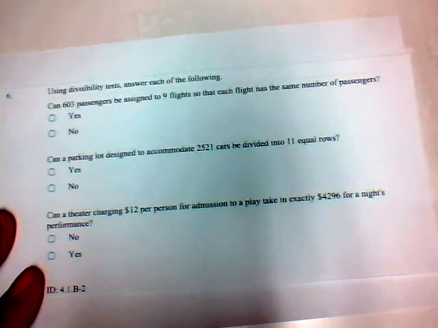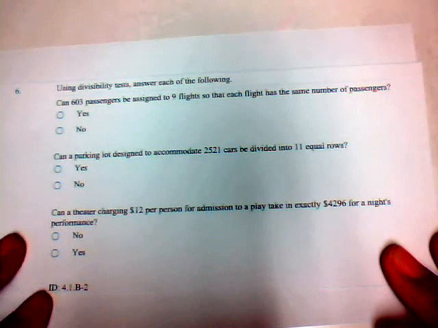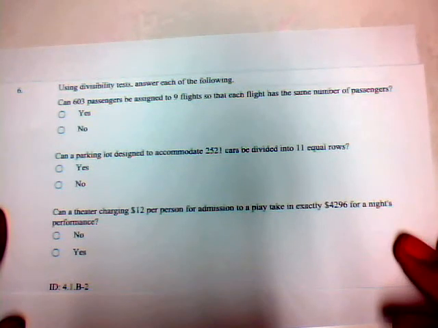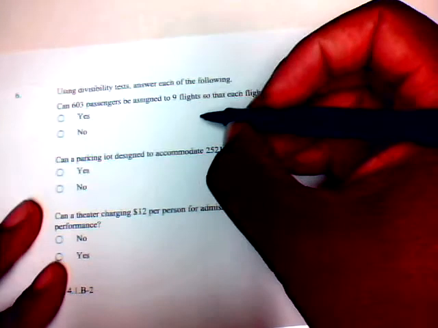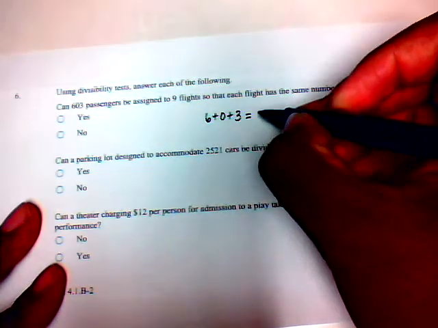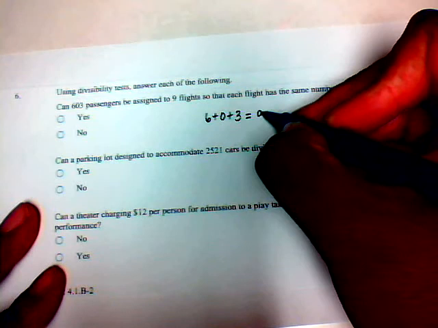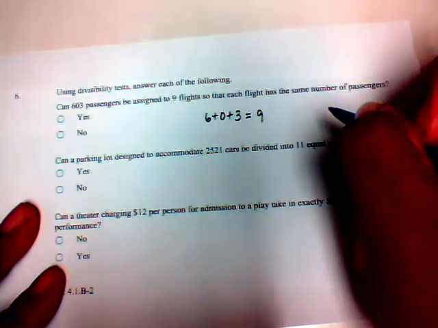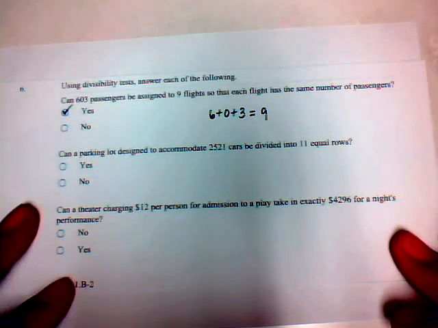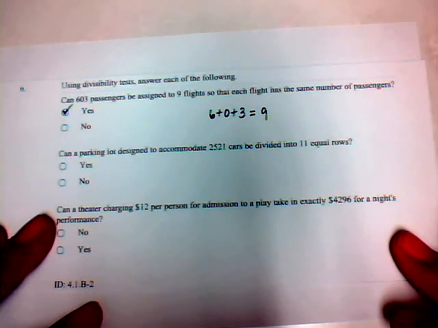And the last one. More divisibility tests to answer each of the following. Can 603 passengers be assigned to 9 flights so that each flight has the same number of passengers? Okay, take the sum of the individual digits. 6 plus 0 plus 3, that will give you 9. 9 is divisible by 9, so yes, 603 passengers can be assigned to 9 flights, where each flight will have the same number of passengers.